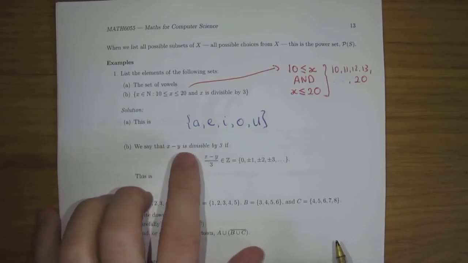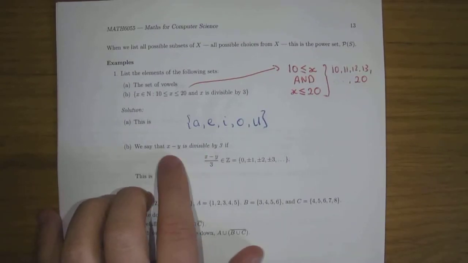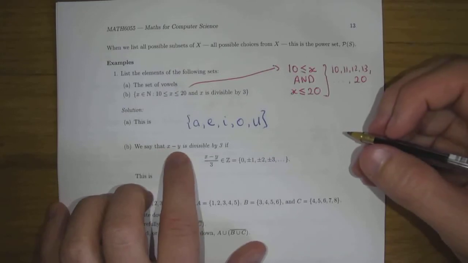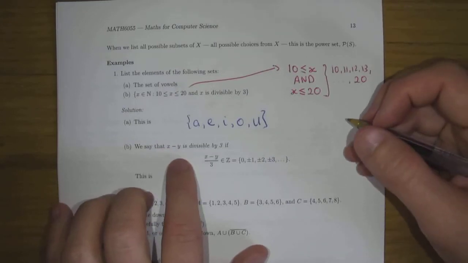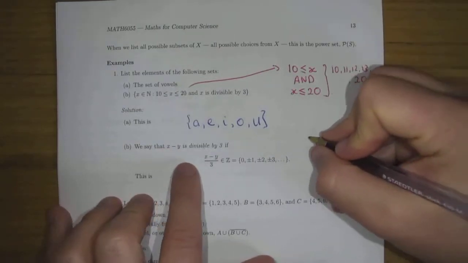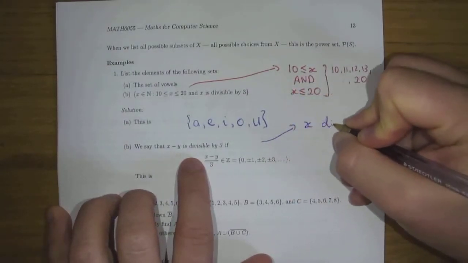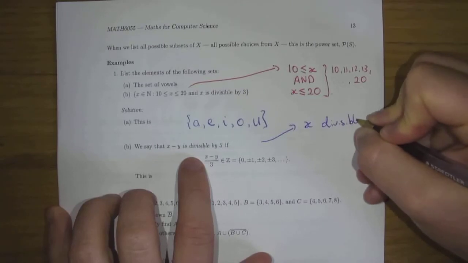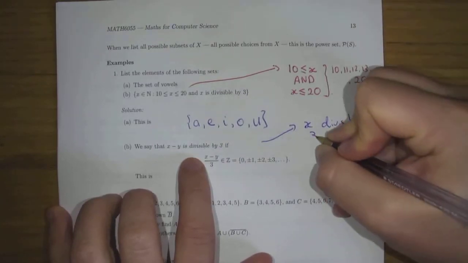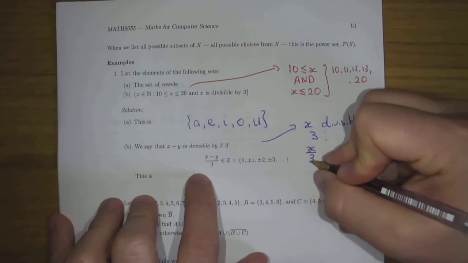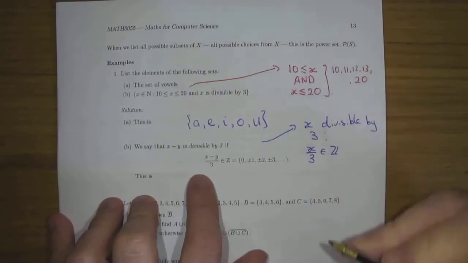A number is divisible by 3. Now, I don't know why I have the difference here, because this could have just said, it doesn't need x minus y. So maybe we should just write: x is divisible by 3 if, and only if, the number divided by 3 is a whole number.